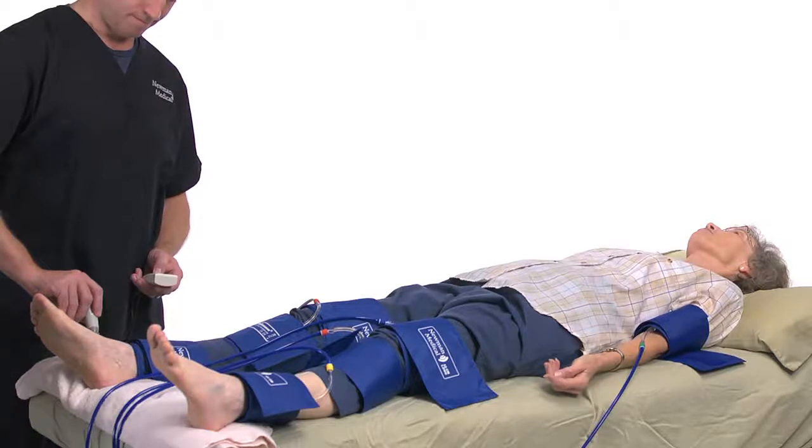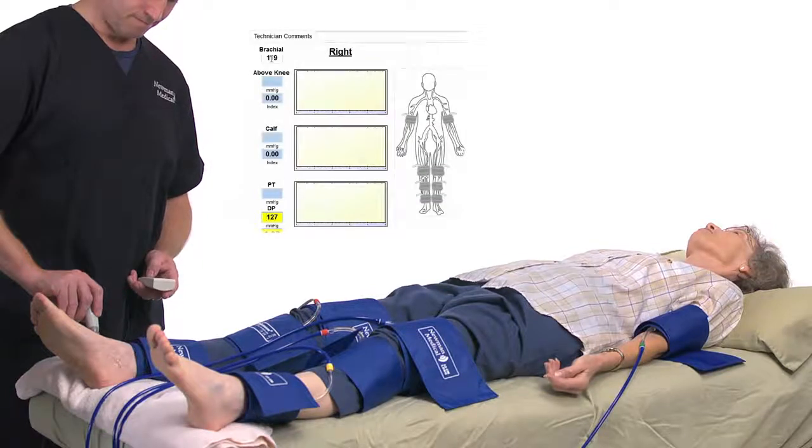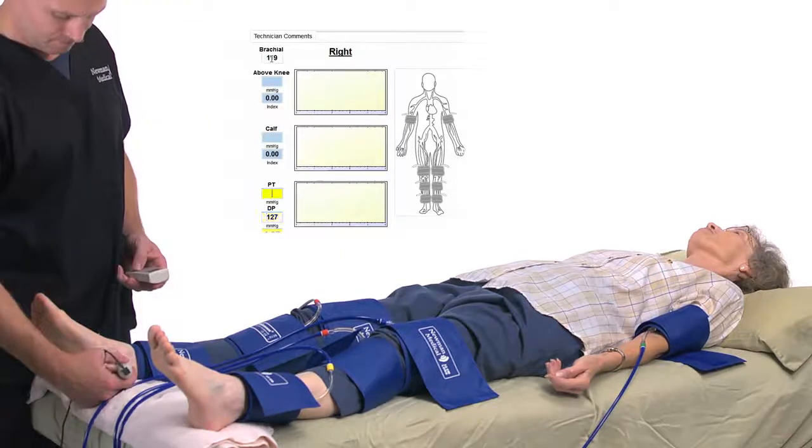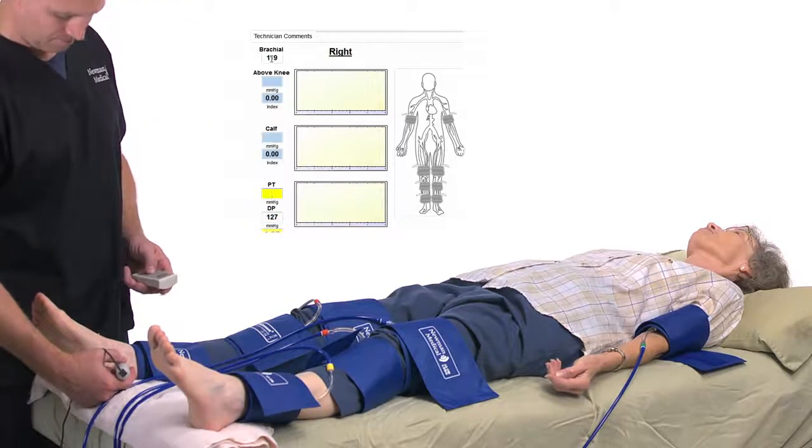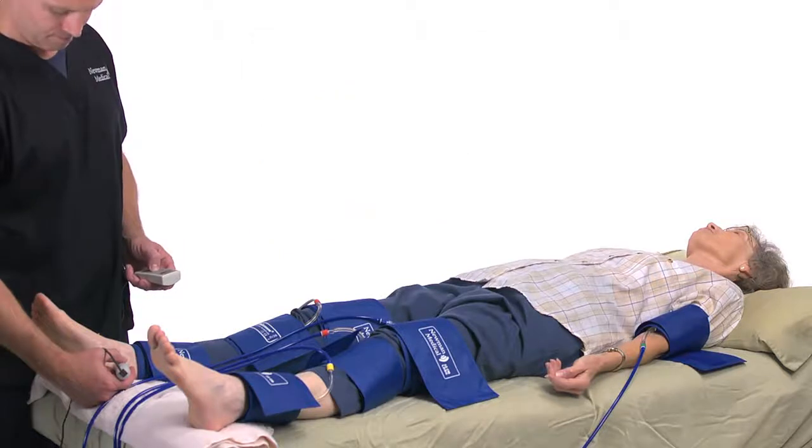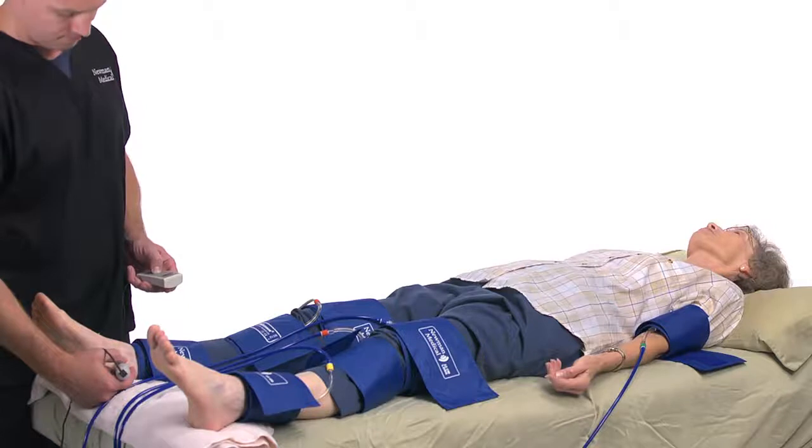Press and hold Inflate until blood flow is occluded, plus 20 mm. Release. And once blood flow is heard, press Pressure to enter the pressure in the DP field. Now press Next to move to the PT field. The PT artery is found roughly 1/2 inch below and behind the inside ankle bone. Obtain the pressure in a similar method as the other sites.